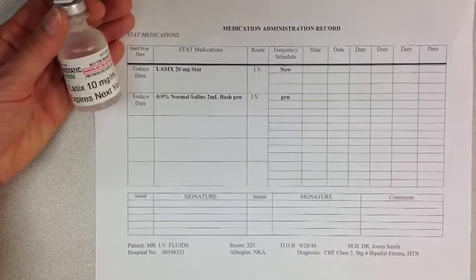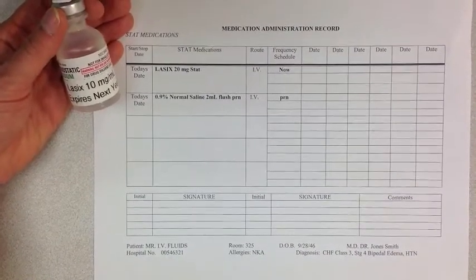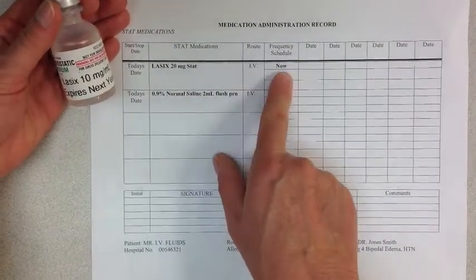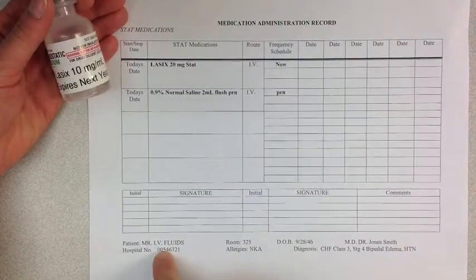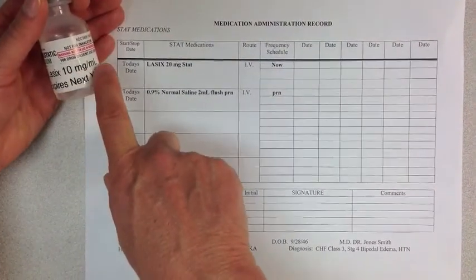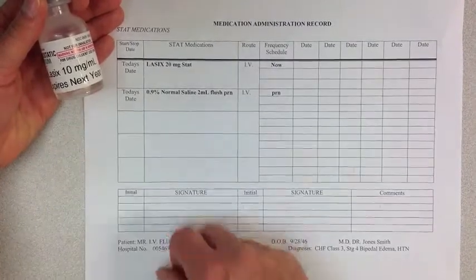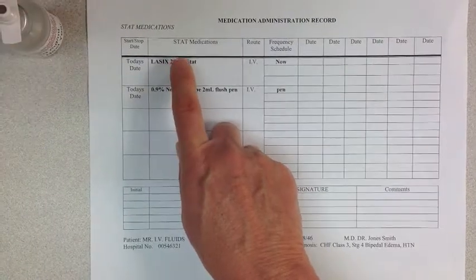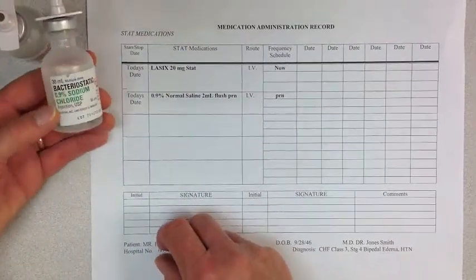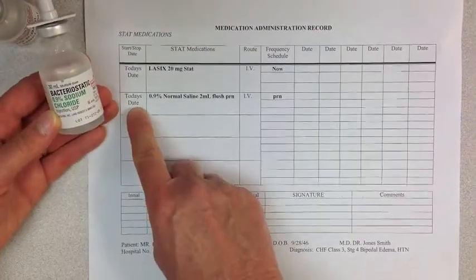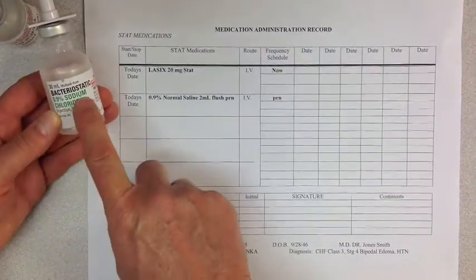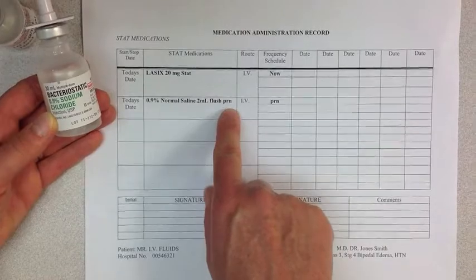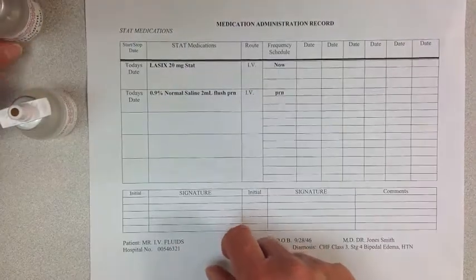Now I'm going to do the 3 checks of the 5 rights. My first check, today's date, Lasix 20 milligrams stat IV now. In my hand I have for Mr. IV Fluids, Lasix 10 milligrams per ml. It expires next year. Because I have an order for 20 milligrams, I'll need to draw up 2 mLs. First check on the Lasix is done. My first check on the sodium chloride is today's date for Mr. IV Fluids, 0.9% normal saline, 2 ml flush, PRN, IV. So my first check is done.